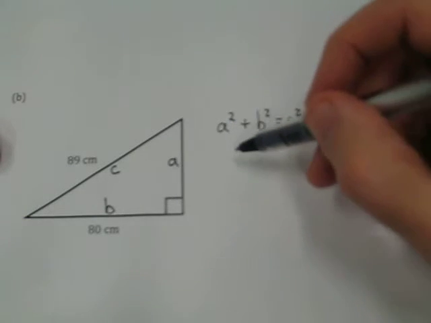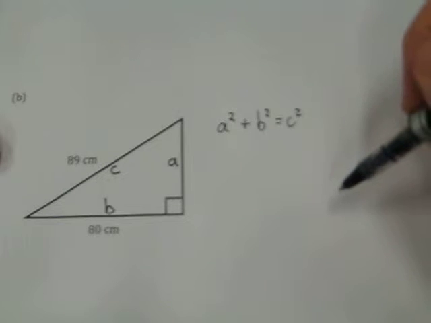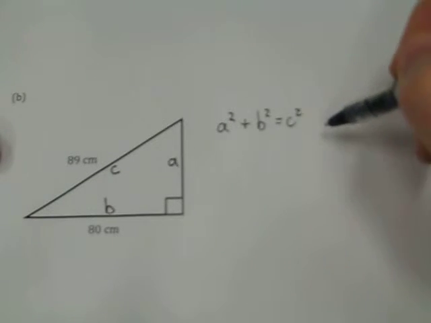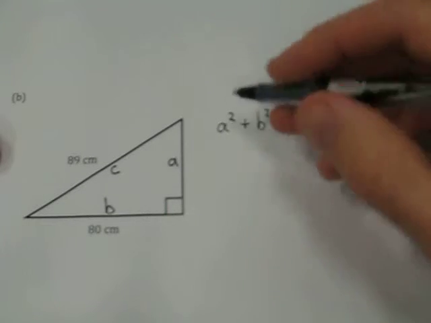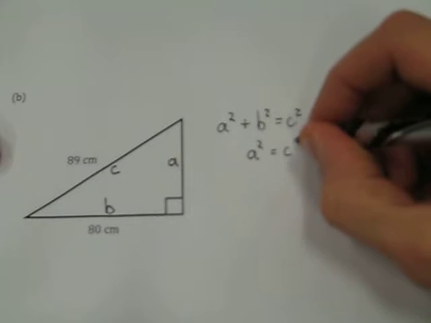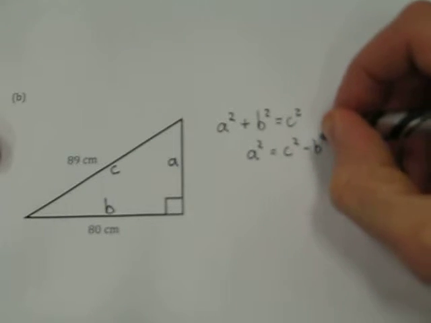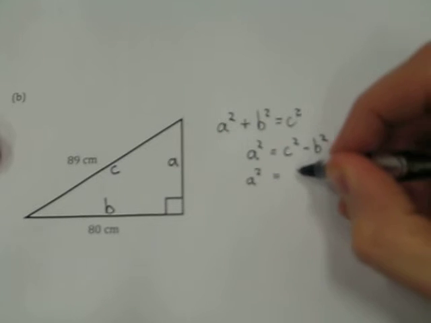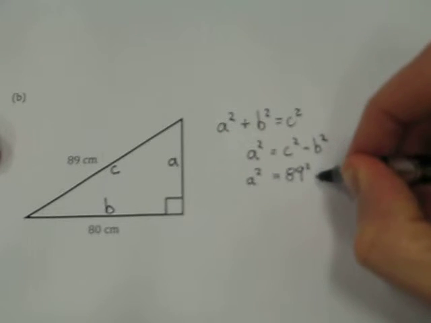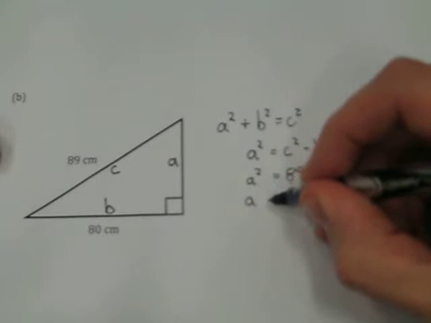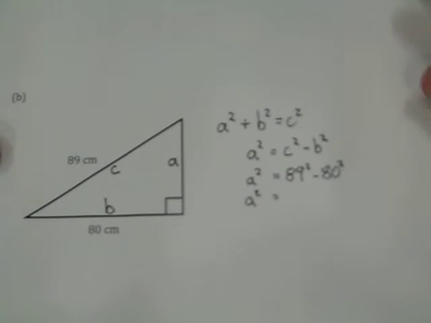So what we need to do now is we need to get A by itself. So in order to do that, if we subtract B squared from both sides, it cancels out on this side, leaving us with just A squared. And on this side it becomes C squared minus B squared. So therefore A squared is equal to 89 squared minus 80 squared.